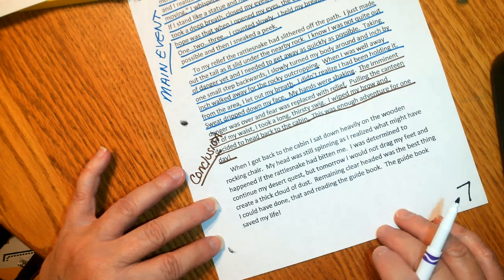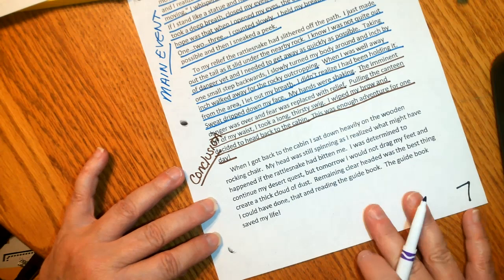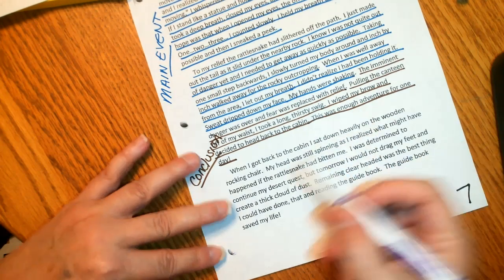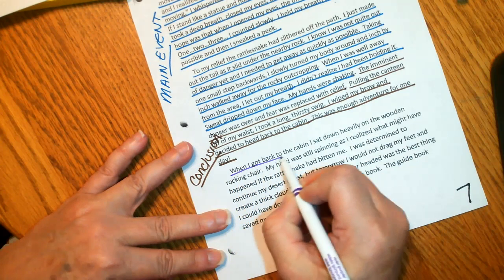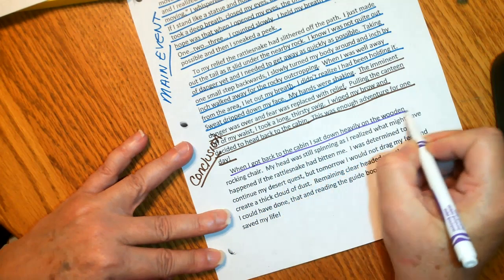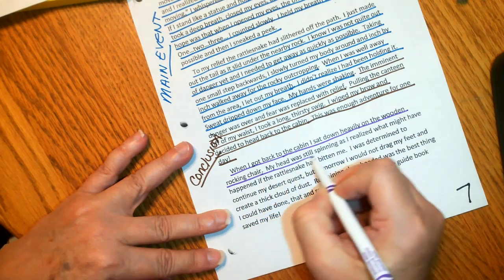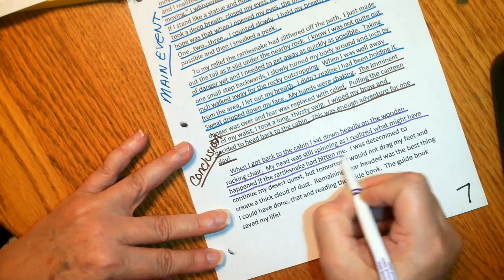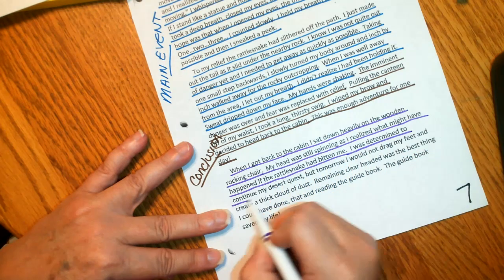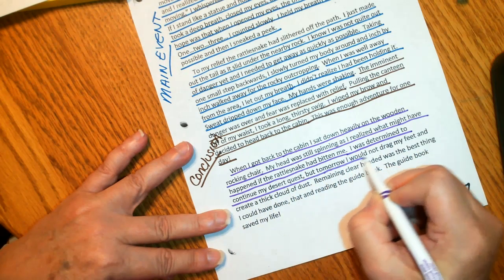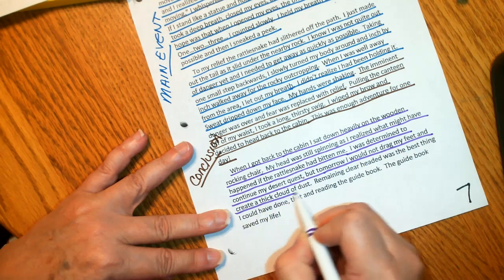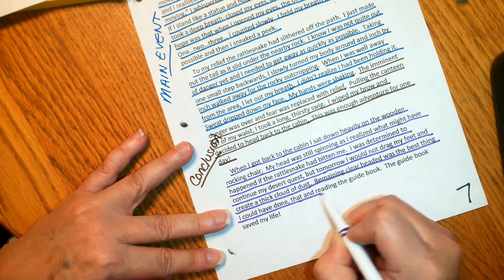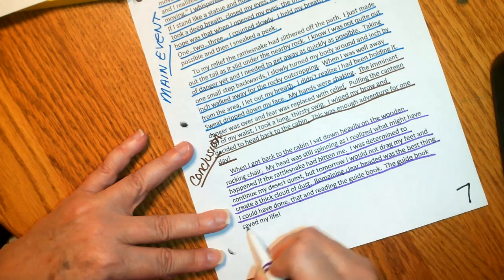And so in my story, it says, when I got back to the cabin, I sat down heavily on the wooden rocking chair. My head was still spinning as I realized what might have happened if the rattlesnake had bitten me. I was determined to continue my desert quest, but tomorrow I would not drag my feet and create a thick cloud of dust. Remaining clear-headed was the best thing I could have done, that and reading the guidebook. The guidebook saved my life. Okay, so this very last paragraph is what we call an extended ending.